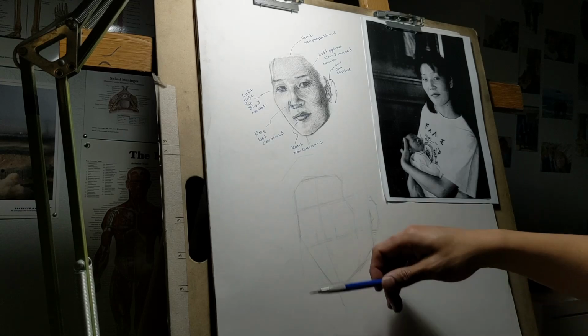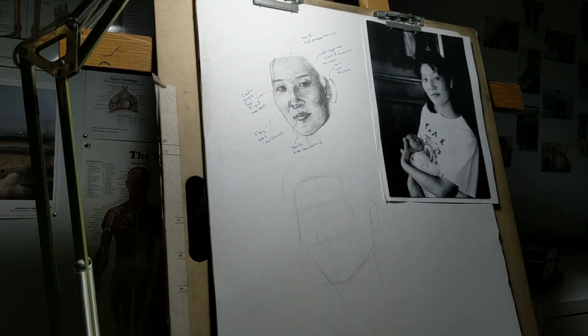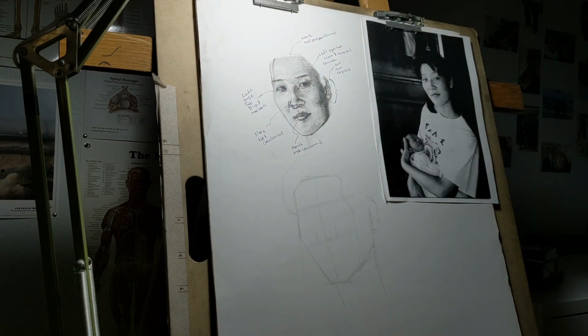Might as well just block in some of the hair as well, I'll be eyeballing it, but it'll maybe help to dissipate some of that strange optical illusion.